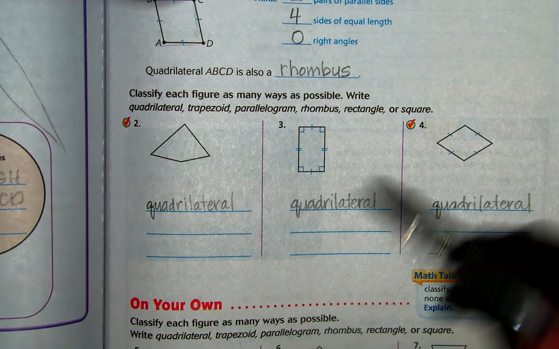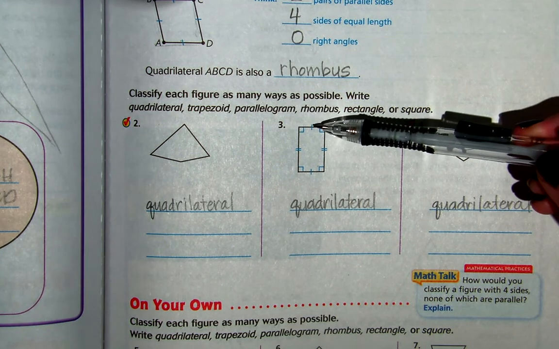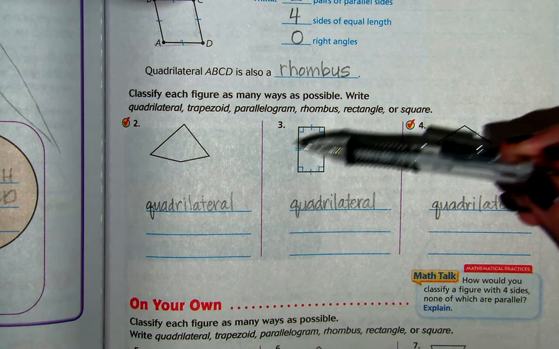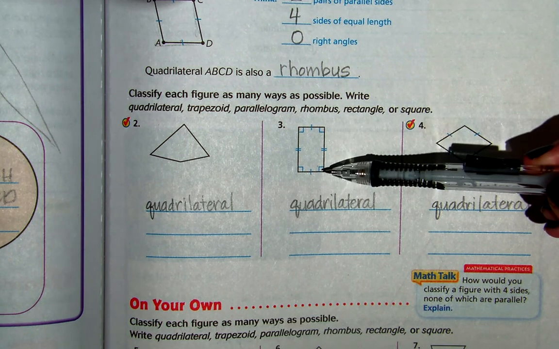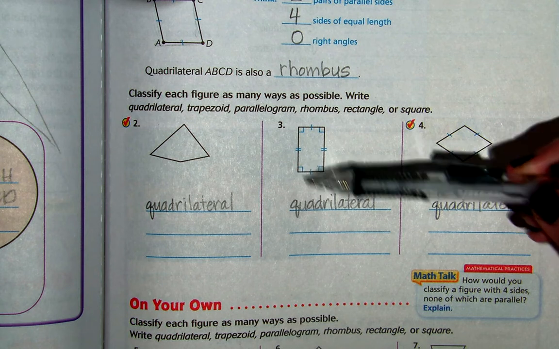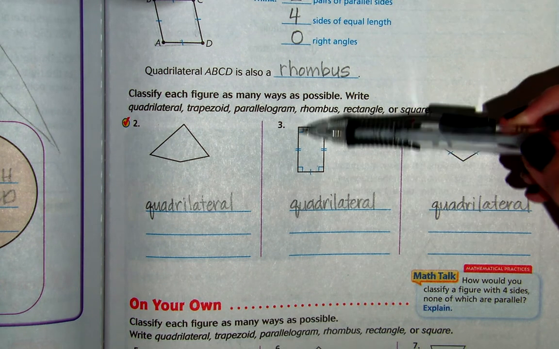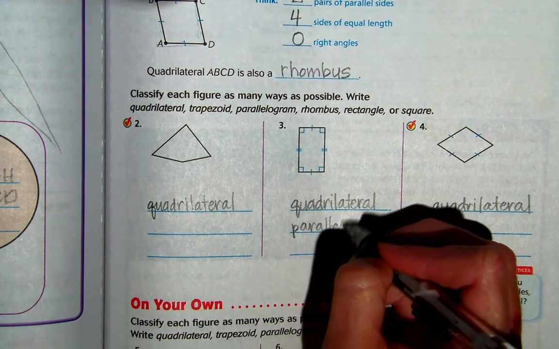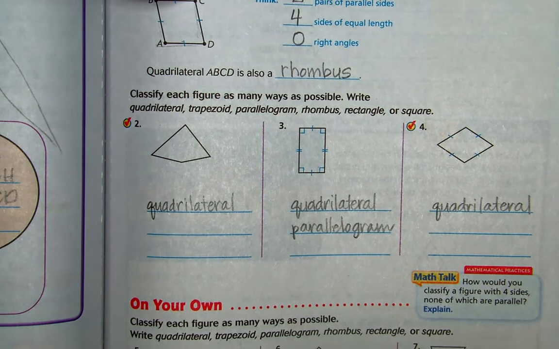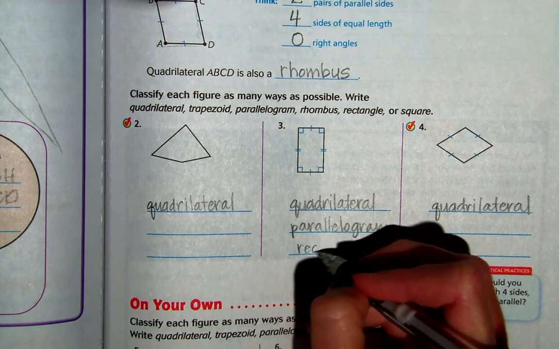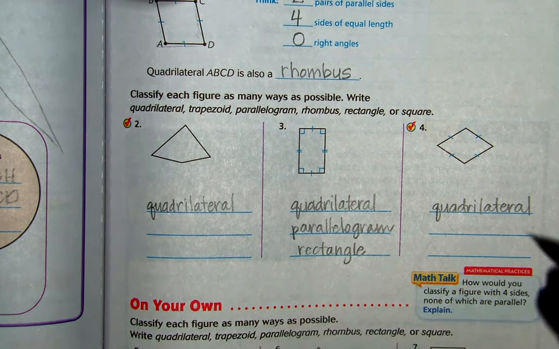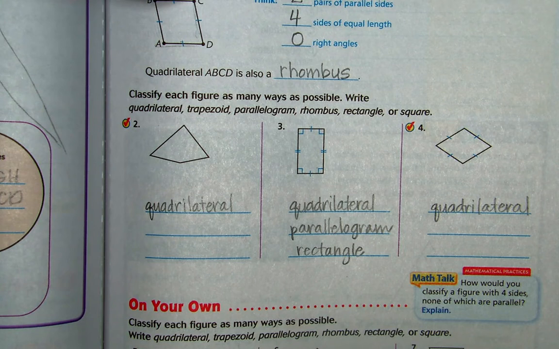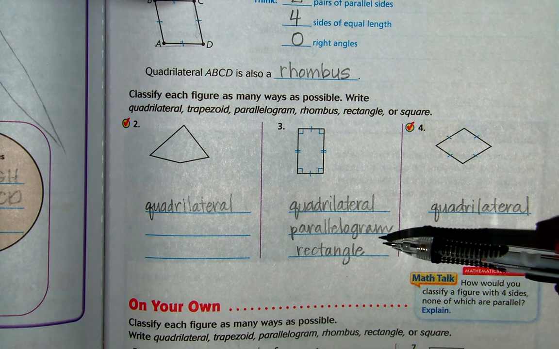Okay, let's look at number 3. This one we see has opposing sides that are the same length. It has 2 pairs of sides with equal lengths, and it forms 4 right angles. So it also has 2 sets of parallel lines. So that makes it a parallelogram. And then more specifically, it is a rectangle. If these sides were both equal to these sides as well, that would make it a square, but it is not. So this one is a quadrilateral, it's a parallelogram, and it is also a rectangle.